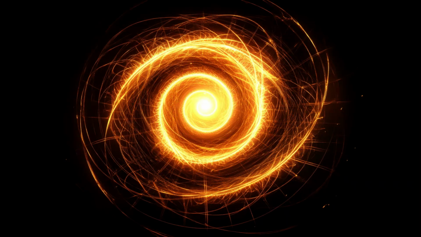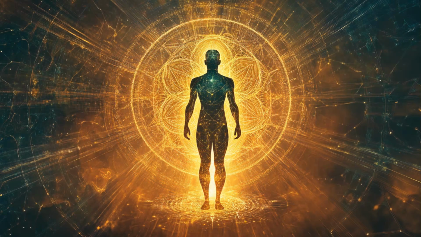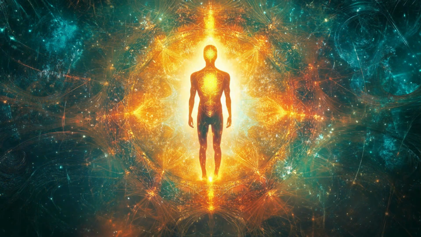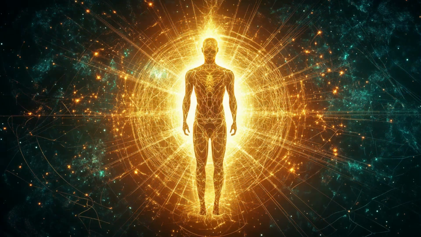Hand movements for energy channeling. Another effective way to work with your aura is to use gentle hand movements as a way of directing your energy. With your eyes closed or softly focused on a point in front of you, slowly move your hands over your body.